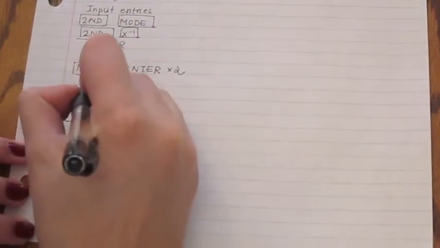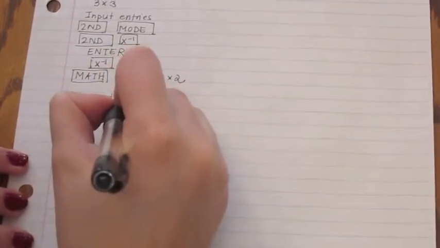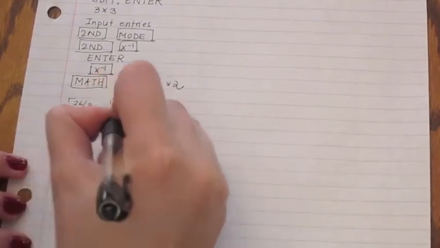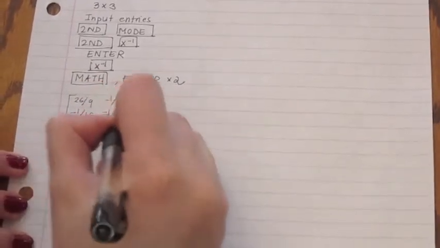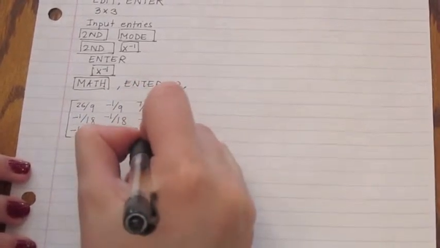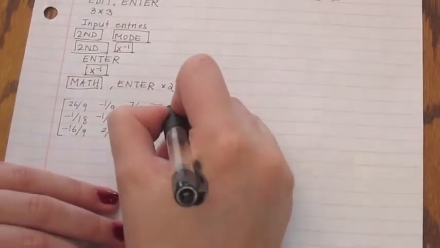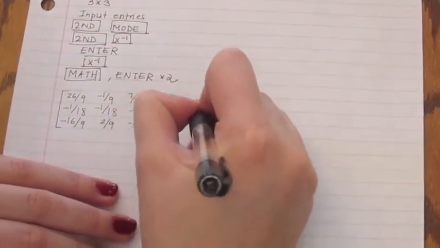So I have 26/9, -1/9, 7/9, -1/18, -1/18, multiplied by b, which is 1, 2, 1.